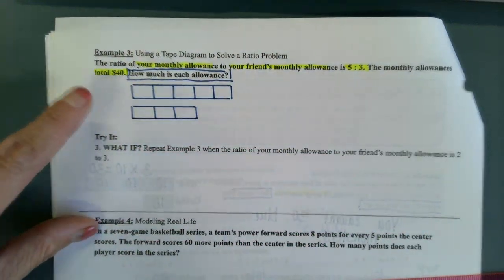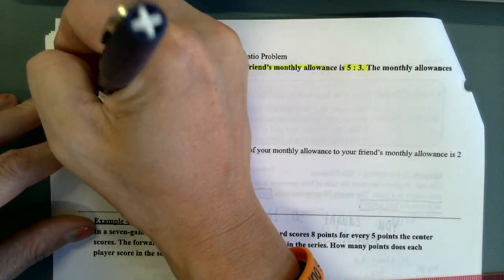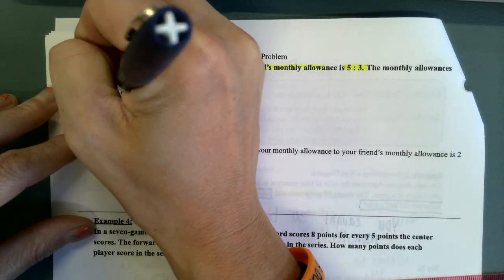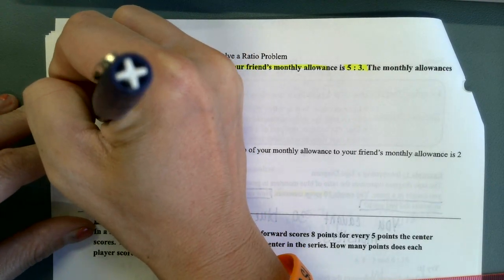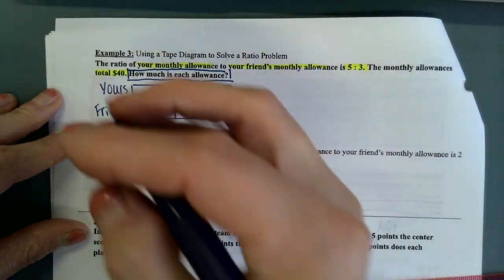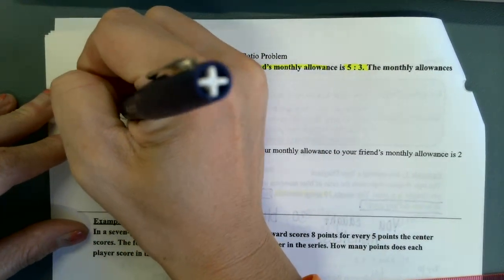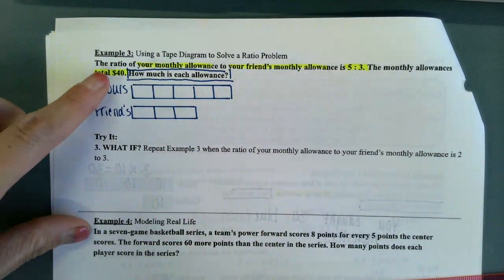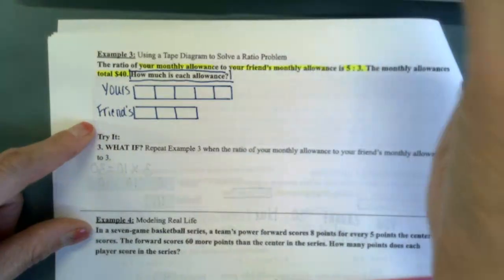Okay, so this is your allowance to your friend's. So put yours and your friend's.